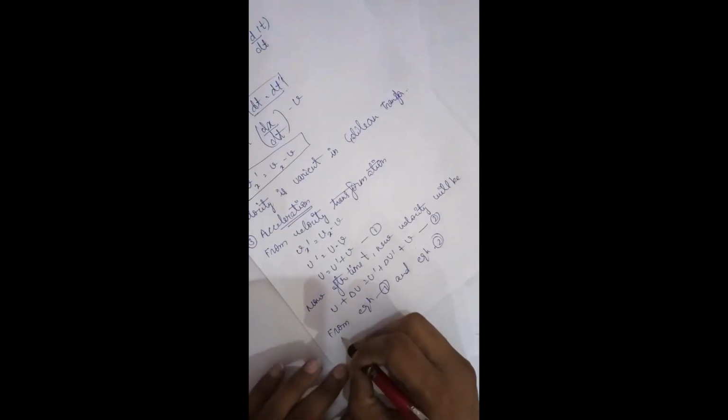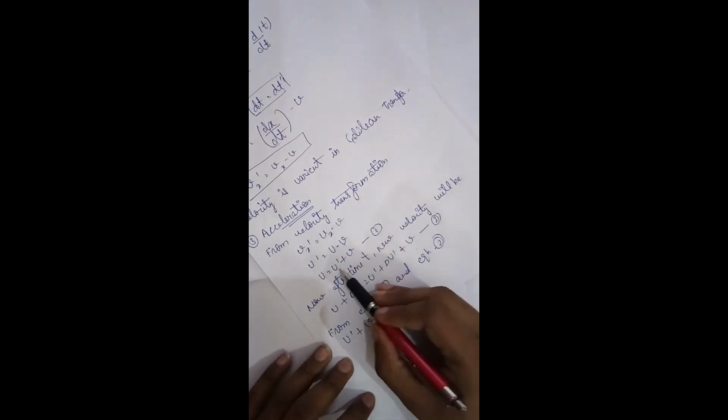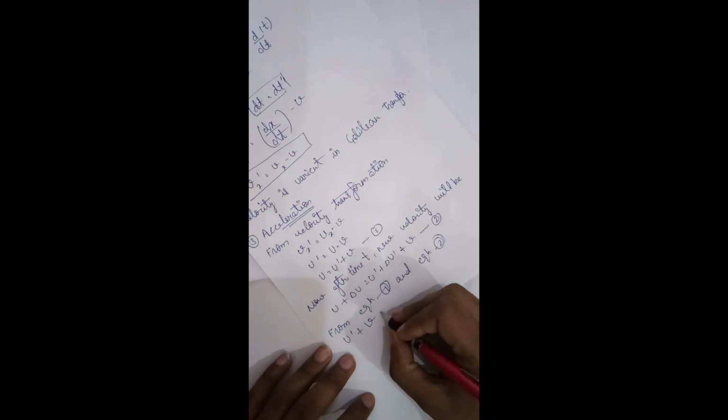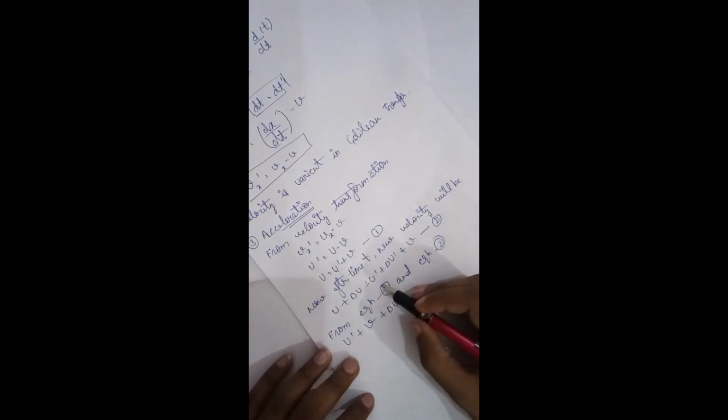So from equation 1 and equation 2, u dash plus v plus del u equals u dash plus del u dash plus v, which implies del u equals del u dash.